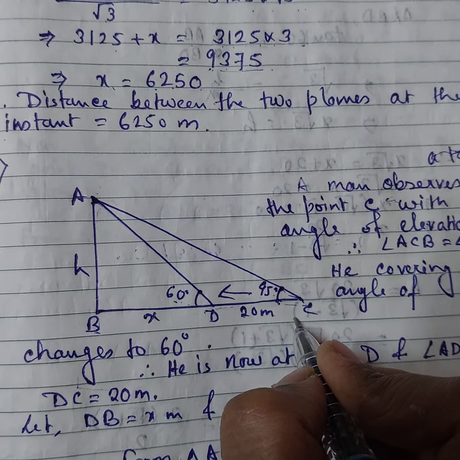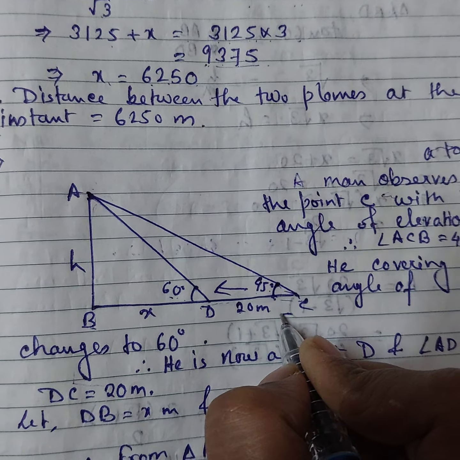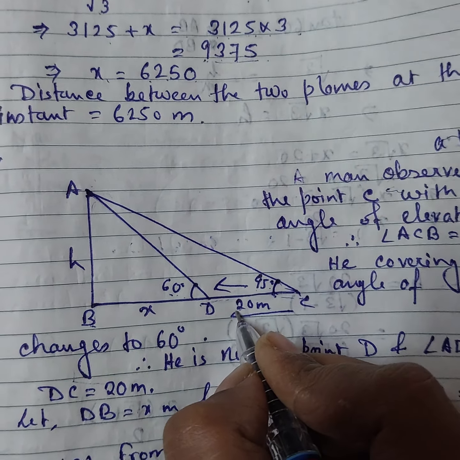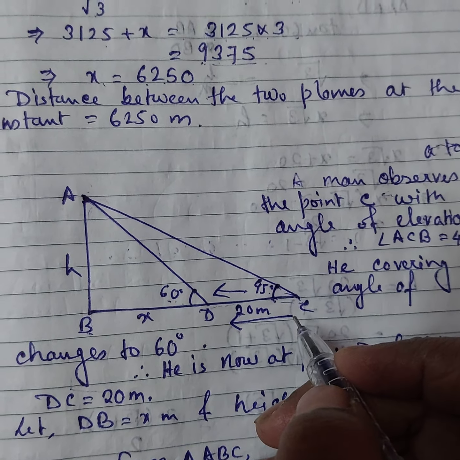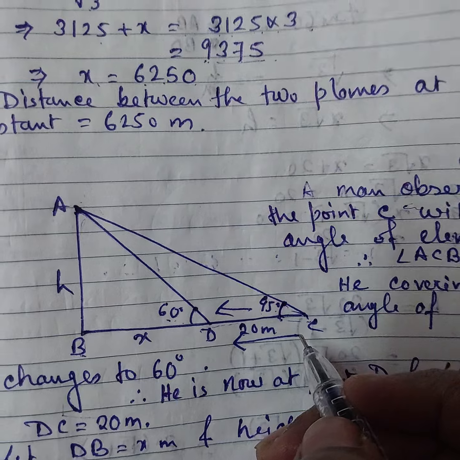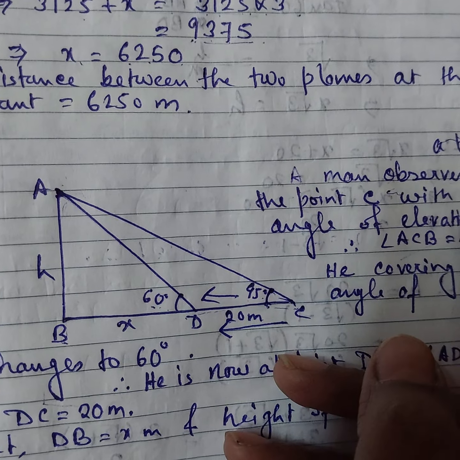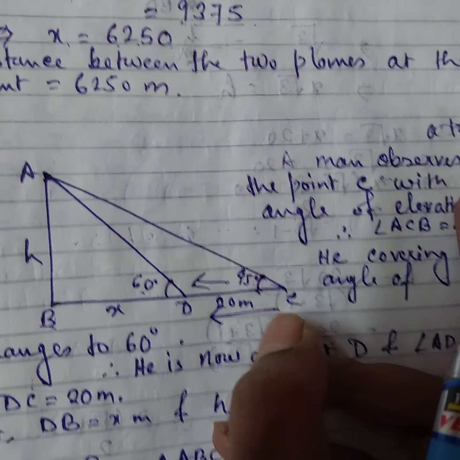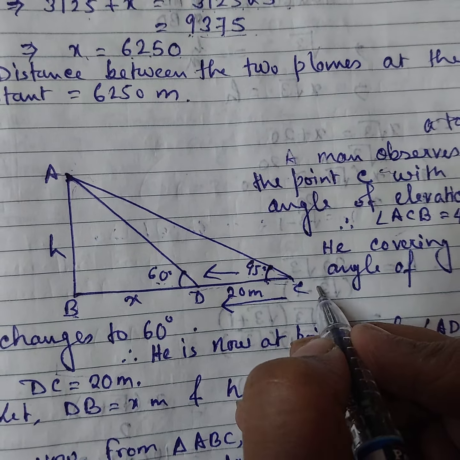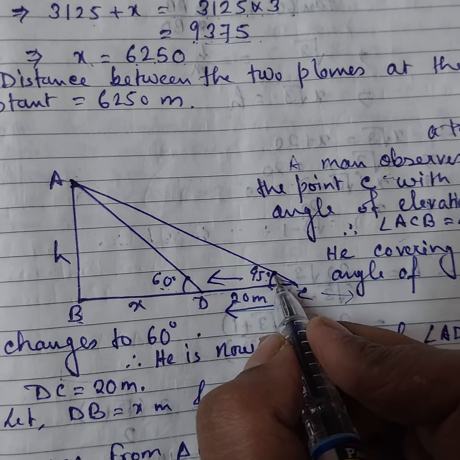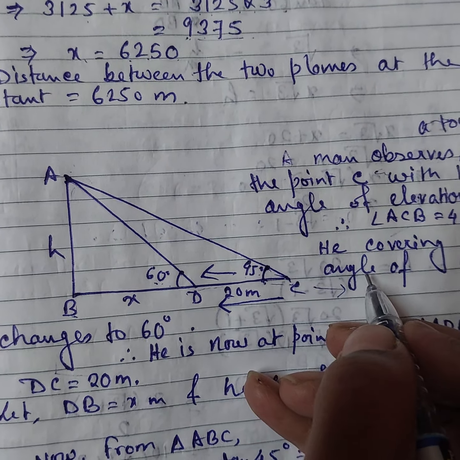So you can easily say that the man is walking towards the tower. If the man were walking in the opposite direction, away from the tower, the angle of elevation would be decreasing.